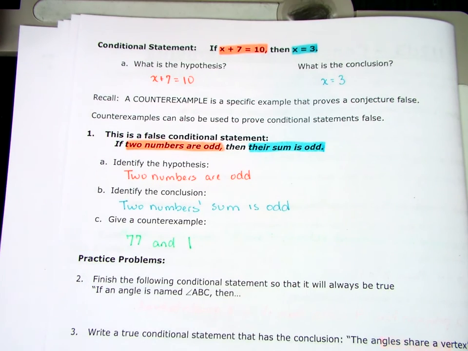Yeah. Does that disprove the conclusion? Is there some odd? No, what's their sum? 78. 78, which is even. So the numbers 77 and 1 are a counterexample to this sentence. Does that make sense? Okay. And I don't have to write out an explanation that their sum is 78, so it's even, which disproves, right? I just have to say 77 and 1.